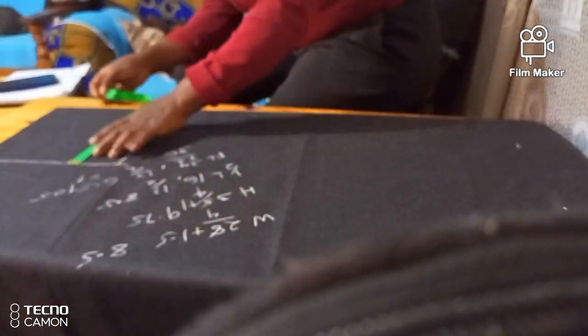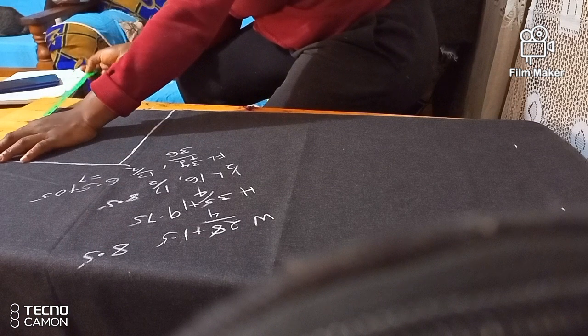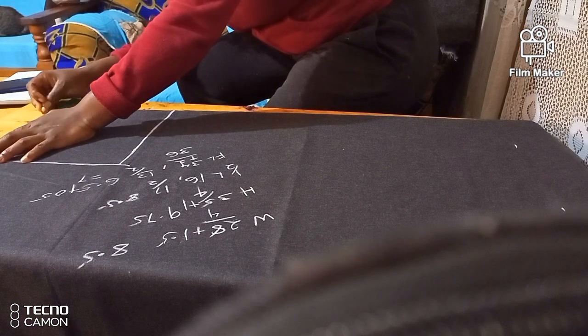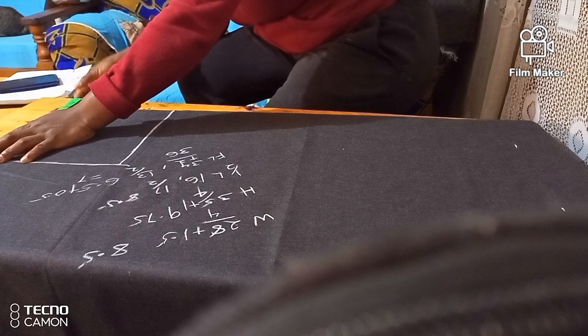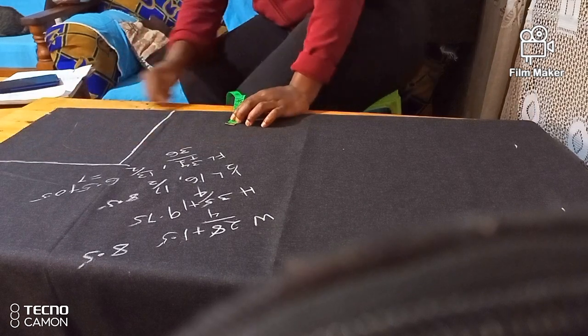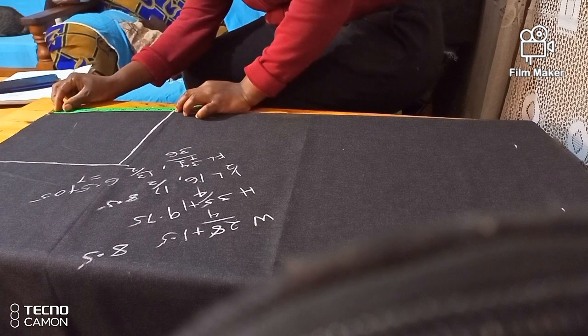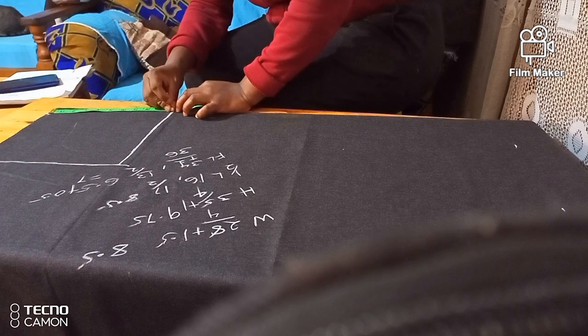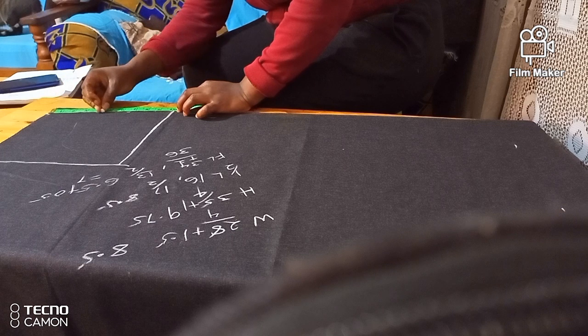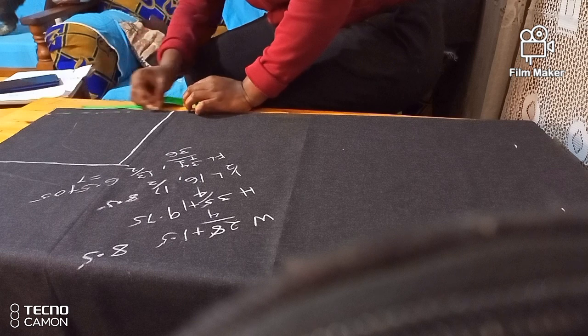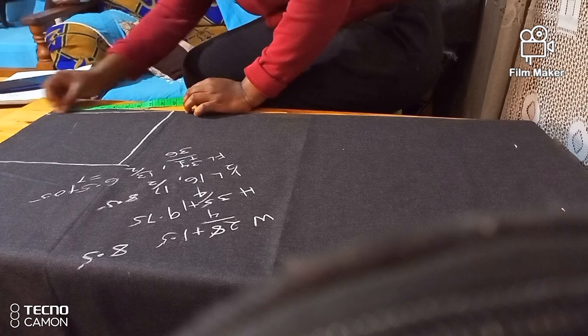The next thing, I'm going to put the 8.5, the waist measurement, which is 28 divided by 4 plus 1.5. You get 8.5. I'm inserting 8.5 at the waist region, and then I'm making a mark. I'm making a straight line towards the hip region, from the waist area to the hip region.